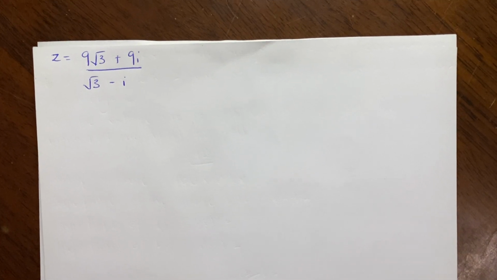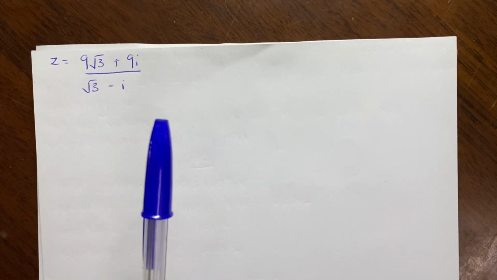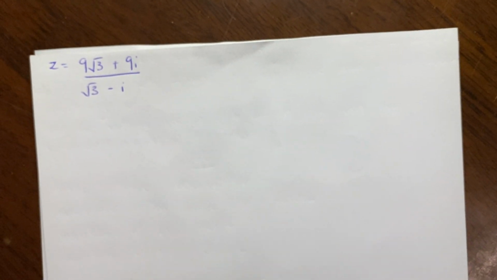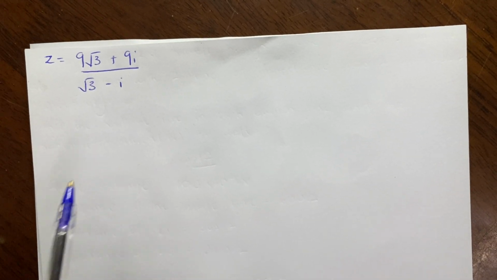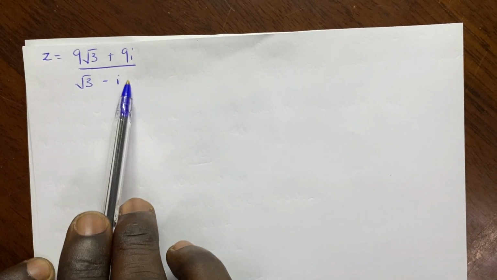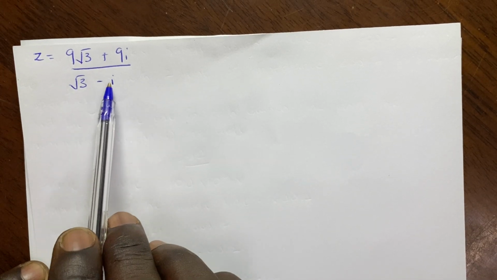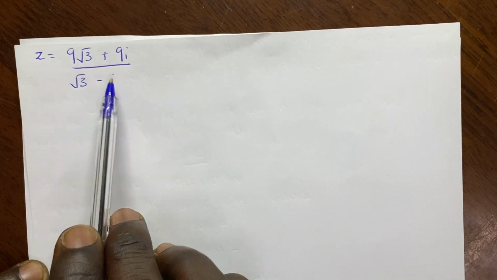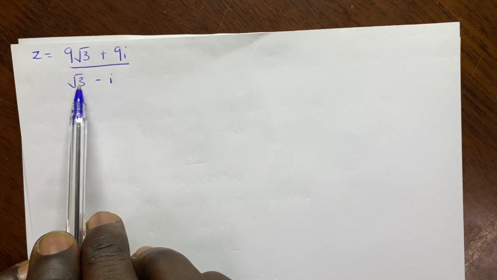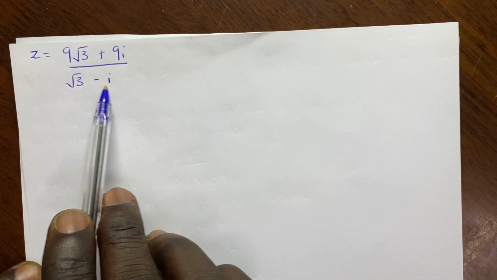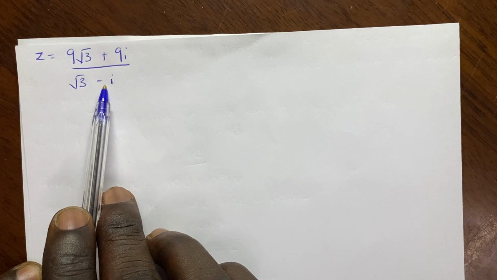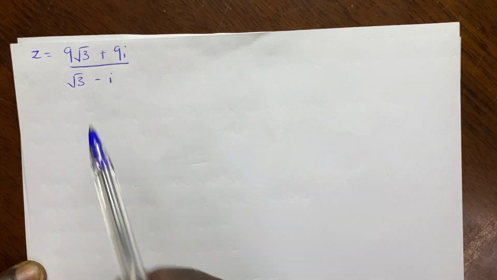I know that the first time you heard of conjugation was probably during set or something. So for complex numbers, the conjugation of the complex number only happens to the imaginary part of the complex number. So when you take this question and you take the denominator, the imaginary part is the one with the I. So minus I is the same as minus 1I. So when we want to solve it, it means that we have to find the conjugate of this part and multiply it by the expression.